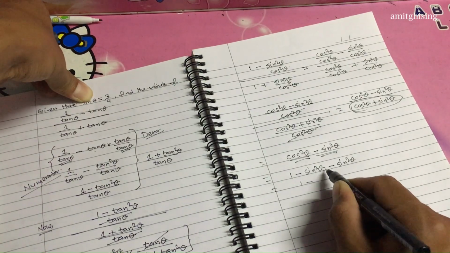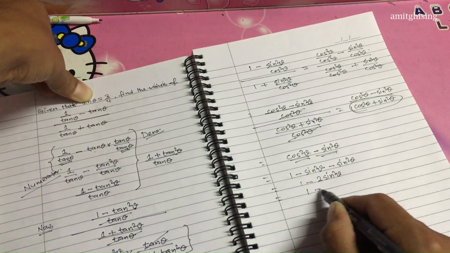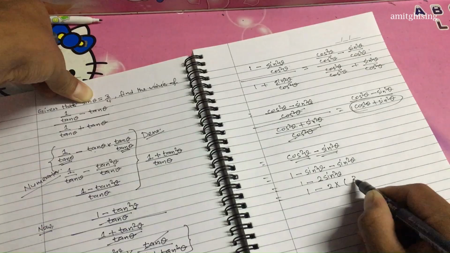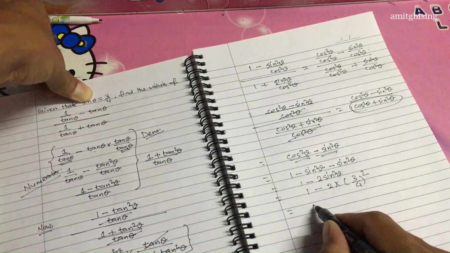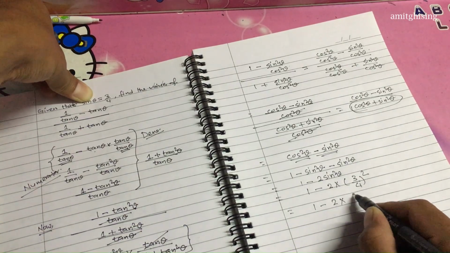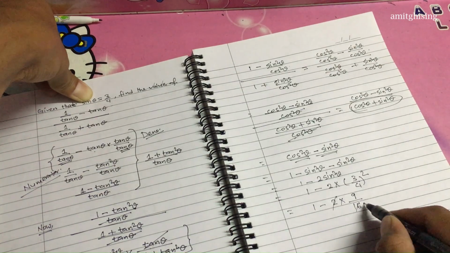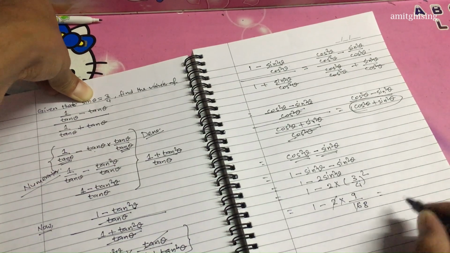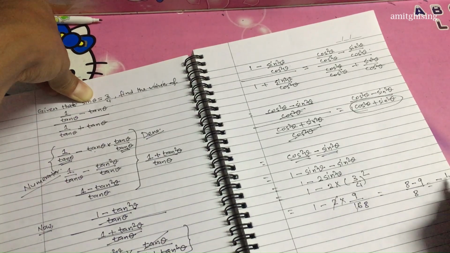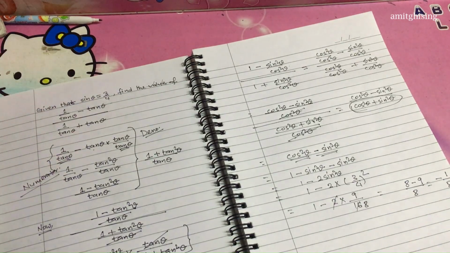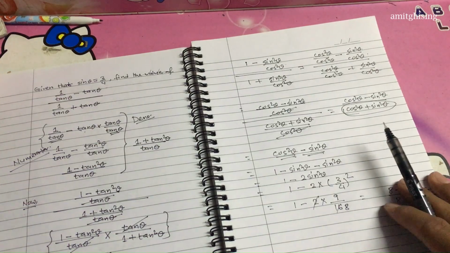So 1 minus sine square theta minus sine square theta is 1 minus 2 sine square theta. The value of sine theta is 3 over 4, so 1 minus 2 times 3 over 4 whole square. 3 times 3 is 9, 4 times 4 is 16, so 2 times 9 over 16, which is 9 over 8. If you take LCM, it would be 8 minus 9 over 8. So minus 1 over 8 is your answer.